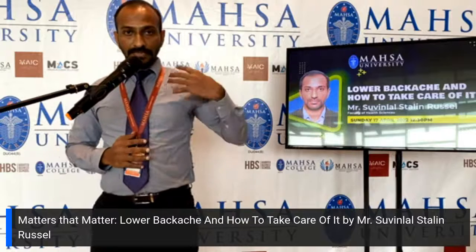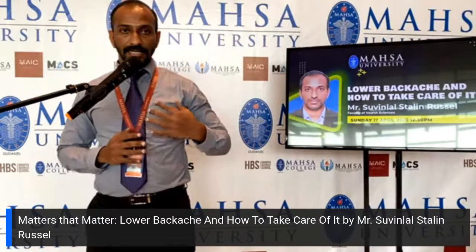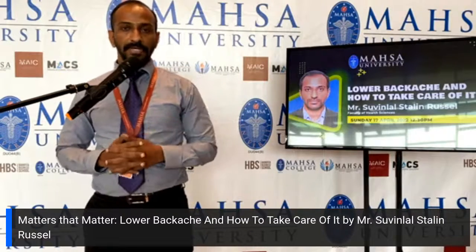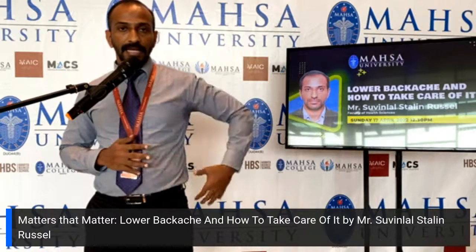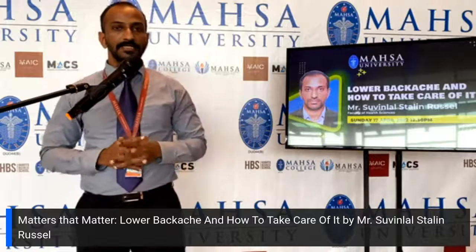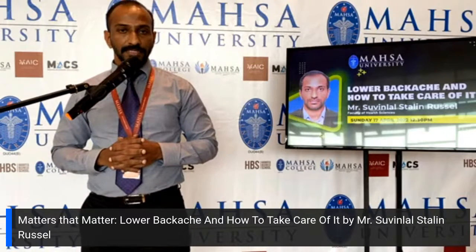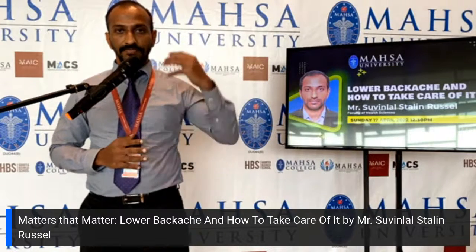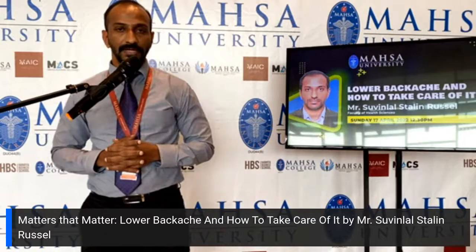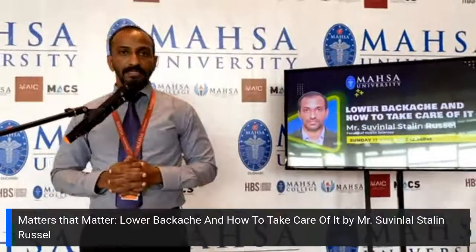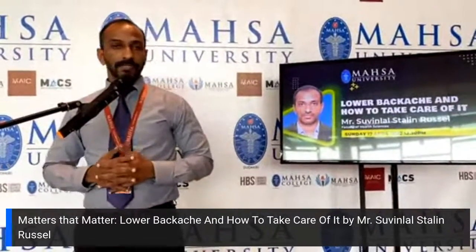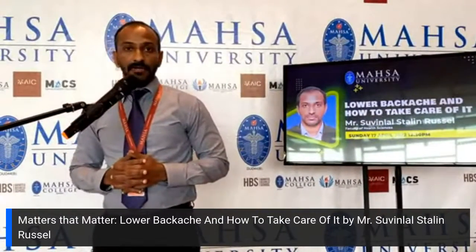Back pain is basically categorized into two: upper back pain and lower back pain. If the pain arises from the lumbar region, that is your lower back, we call it low back pain. If the pain arises from the upper region of the back, we call it upper back pain. Right. So, talking about how people feel about this low back pain.